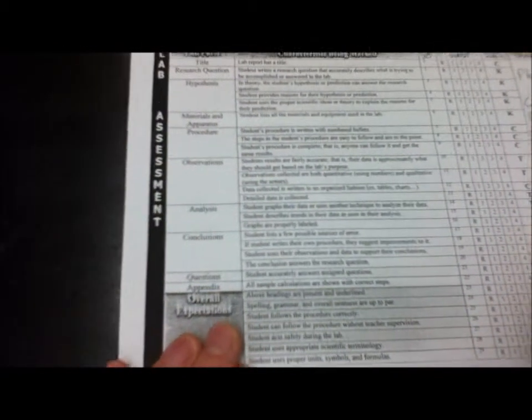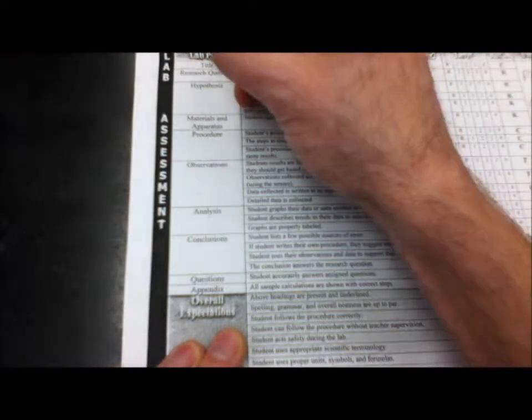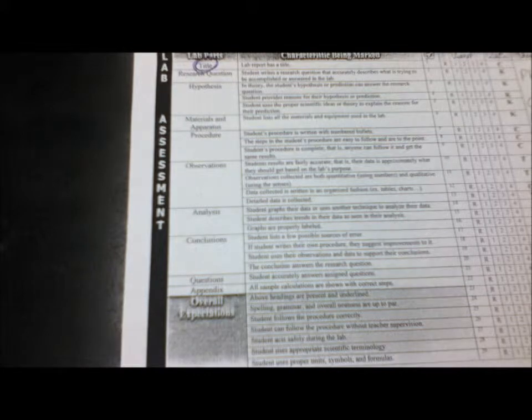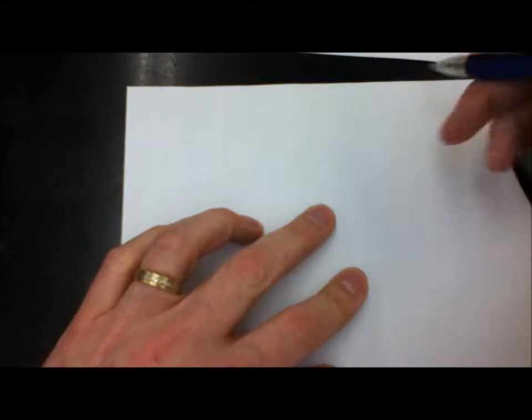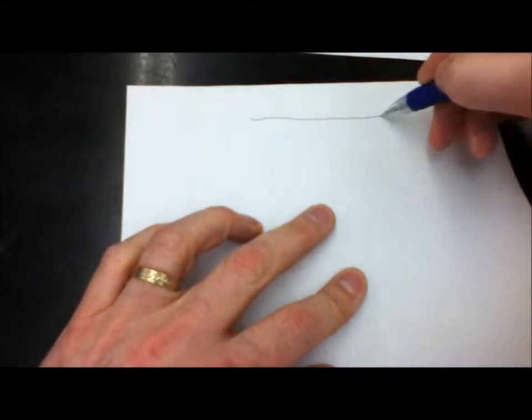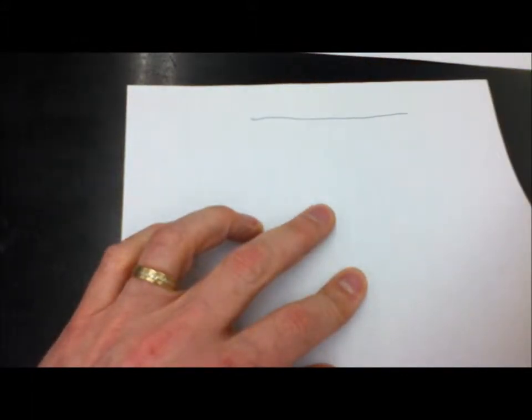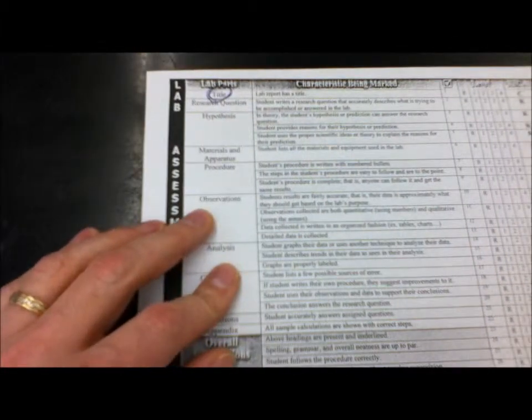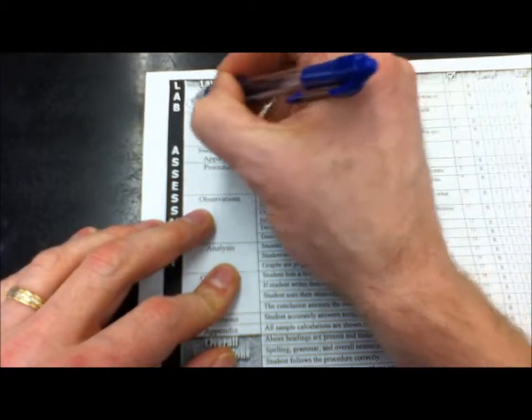Okay, so what you're going to need is a title. Where do you get that title? Well, check your lab sheet and use that title as you write your lab report. As you write your lab report, you're going to write your title up here in the top middle, centered. The next thing you're going to include in your lab report is a research question.